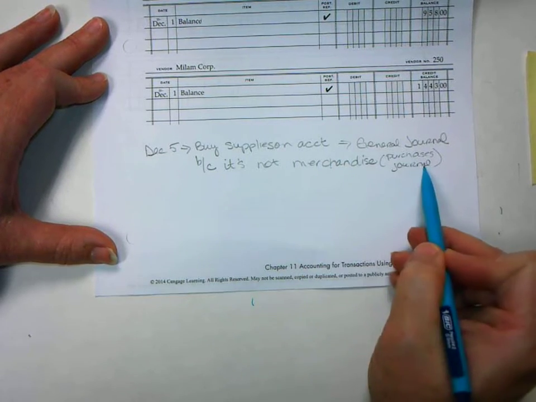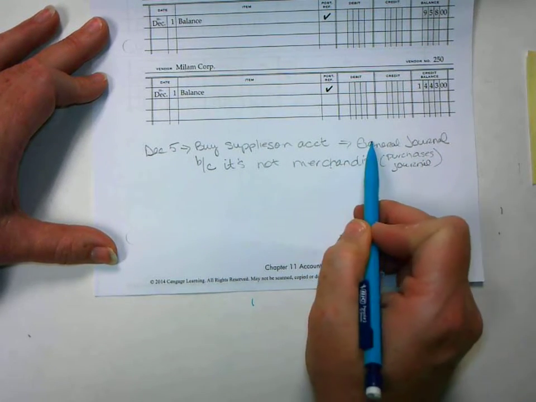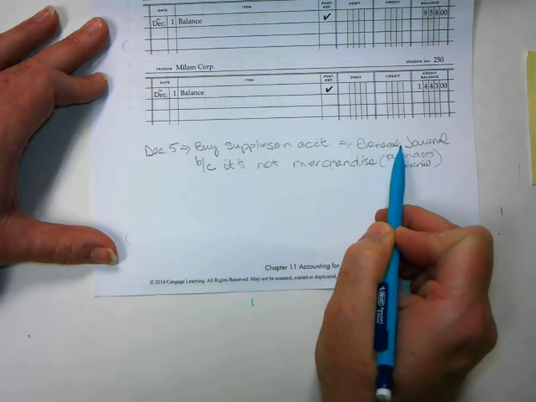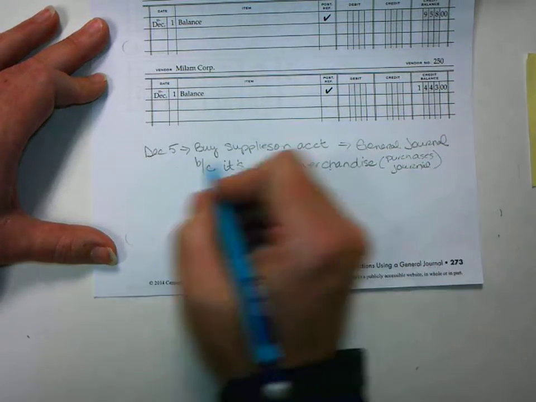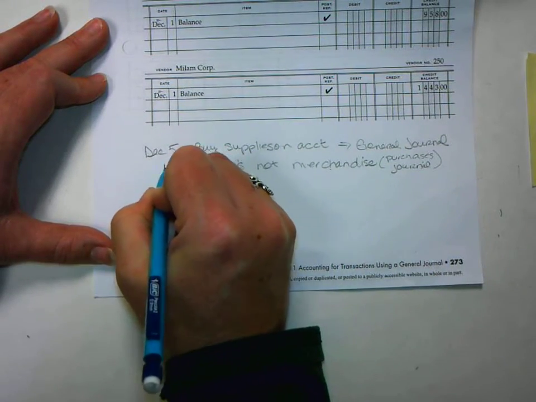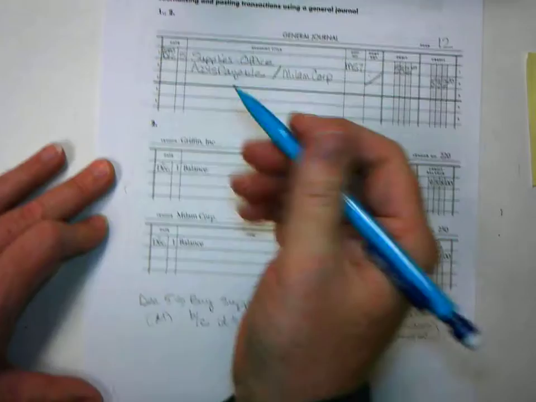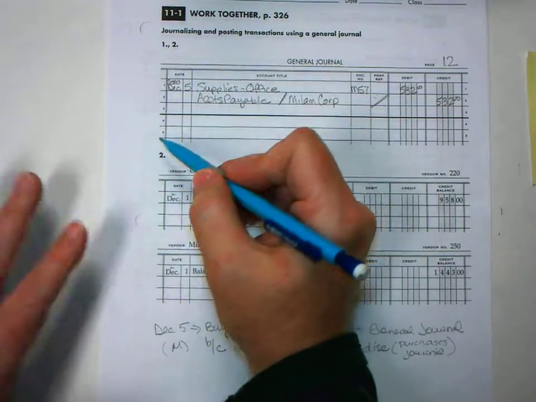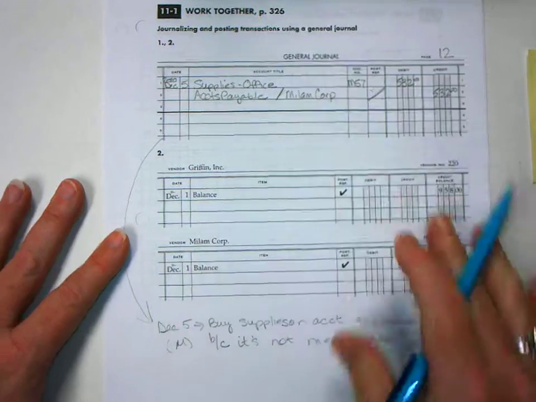Okay, so merchandise on account would go in purchases. This supplies on account is in the general, okay? And this is a memo, is our source document, okay? Okay, so we're just going to add some notes down here for each of these transactions.